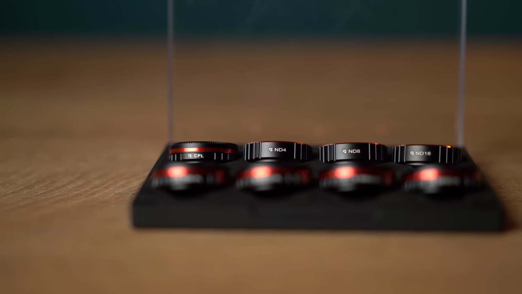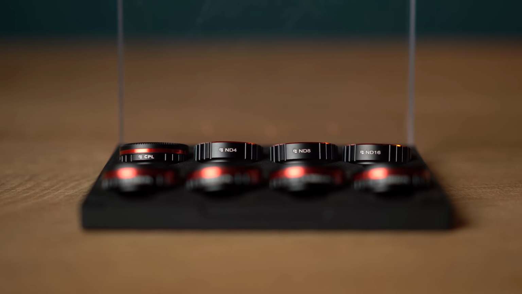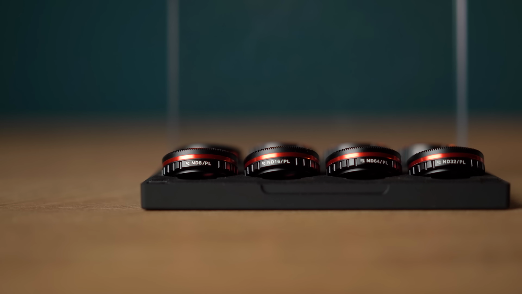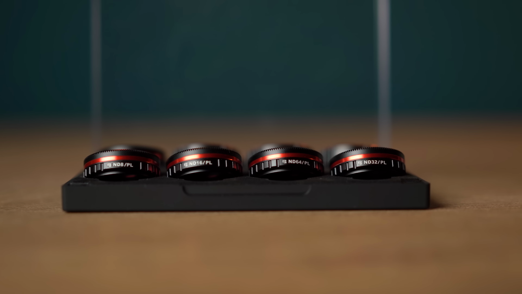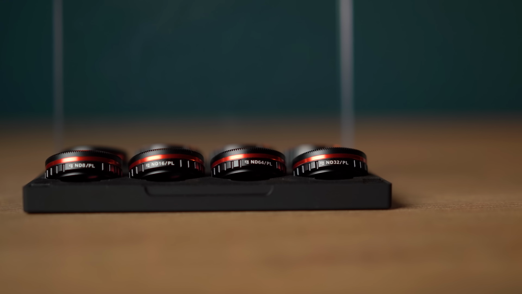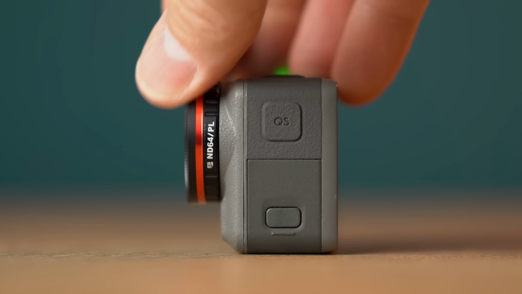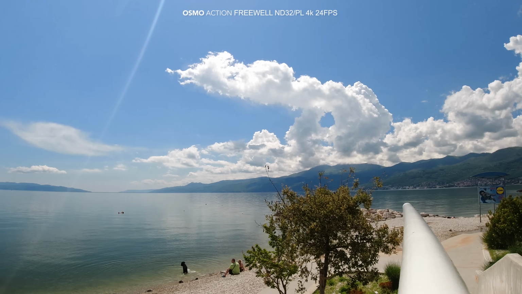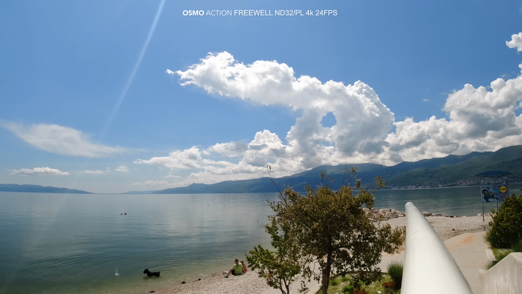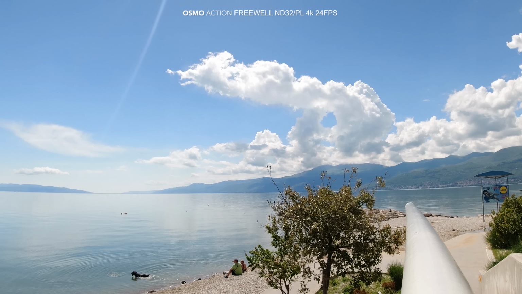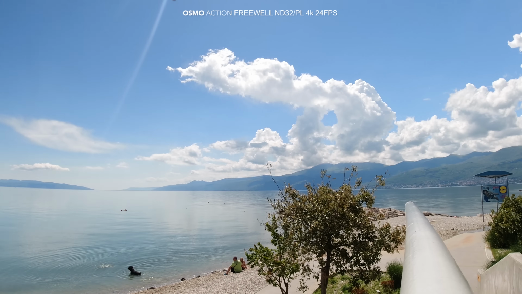They came in the standard ND4, ND8 and ND16, and the polarization versions CPL, ND8PL, ND16PL, ND32PL and ND64PL. The polarization ring on every PL filter will help you achieve a better contrast and remove the glare on highly reflective objects or water. Rotating the ring, you will be able to apply your desired amount of polarization in your footage. Let's have a look at the footage with polarization filters, without polarization and without ND filters.